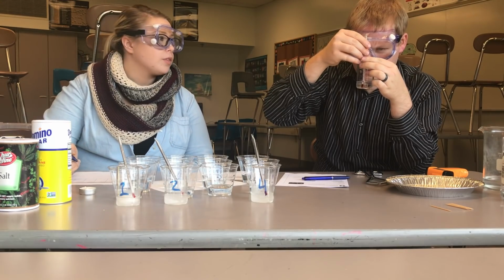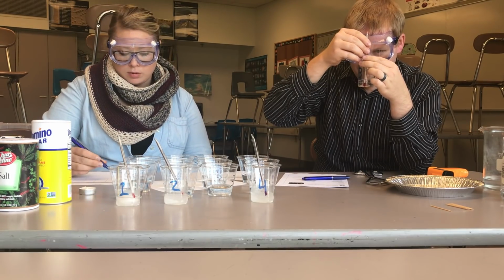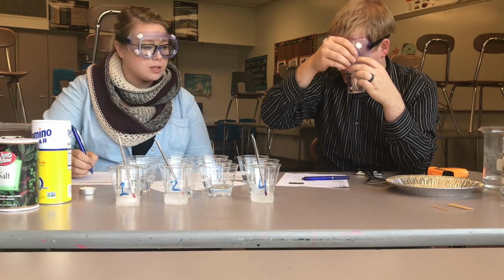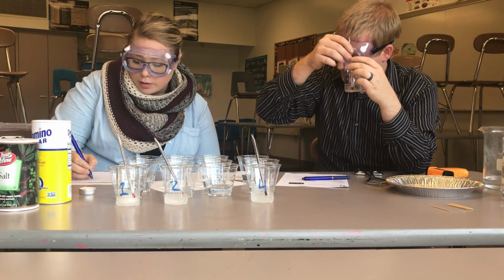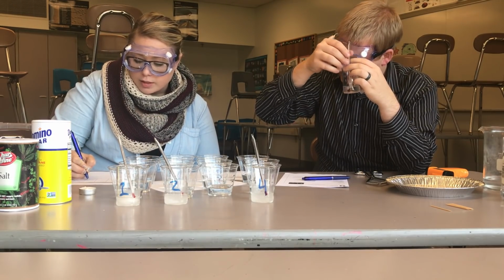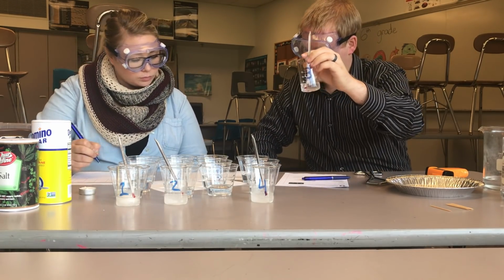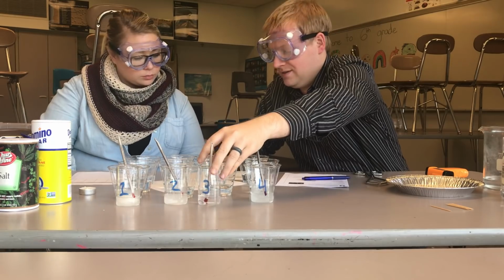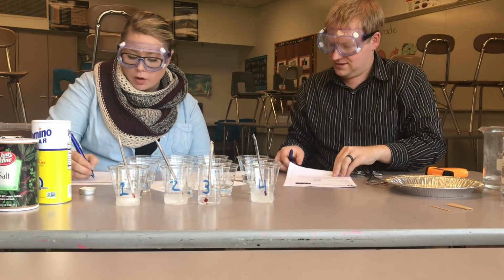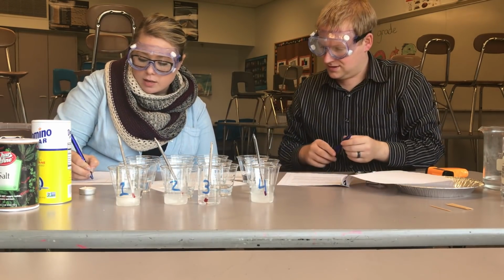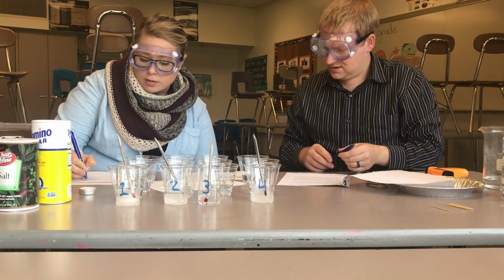So liquid number 3, we're going to write down its temperature since it's already a liquid. Liquid number 3 is 11 degrees Celsius. Did not freeze overnight. But yeah, it's going to be important to note that it did not freeze as well. And so then we'll also write in our data table that it did not freeze.